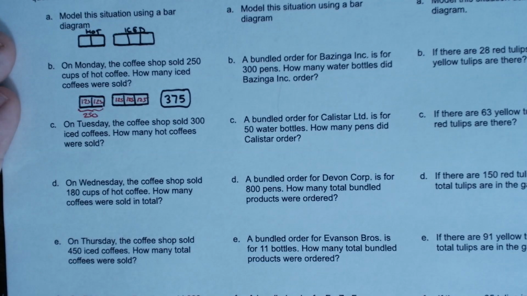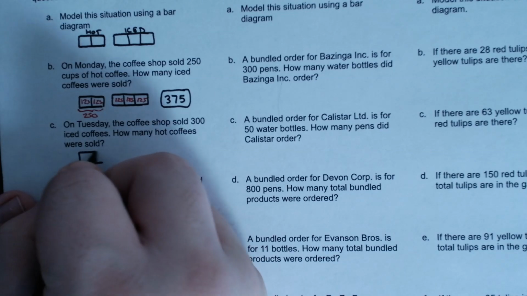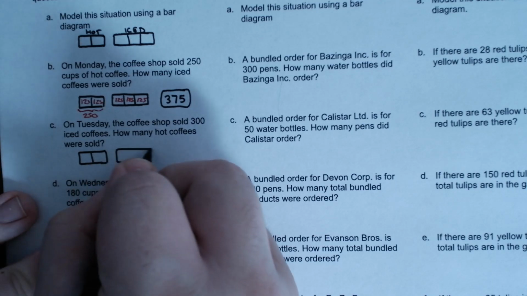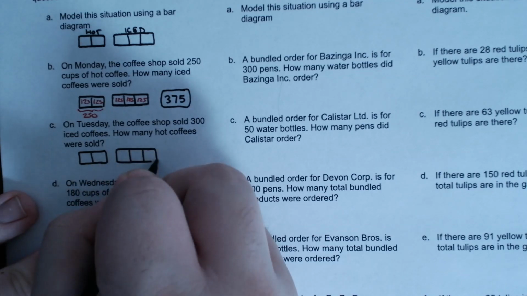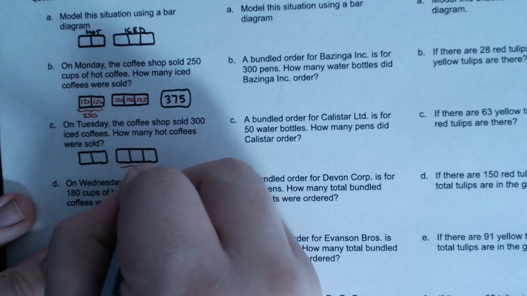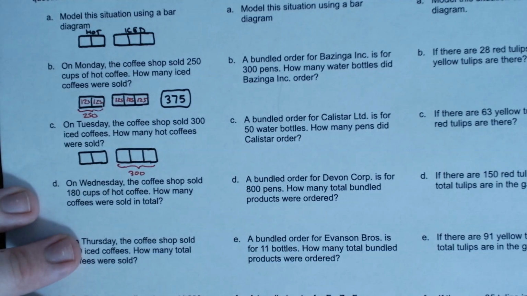C. On Tuesday, the coffee shop sold 300 iced coffees. How many hot coffees were sold? So now they've sold 300 iced coffees. What goes in each block?